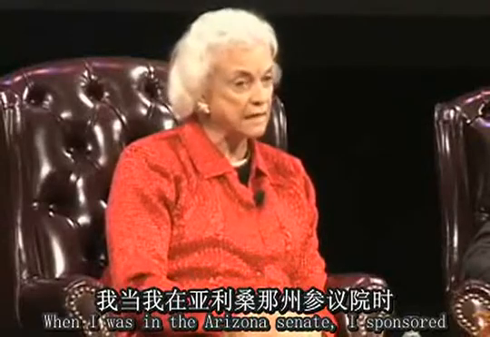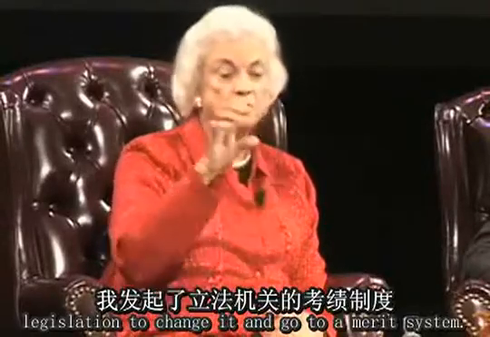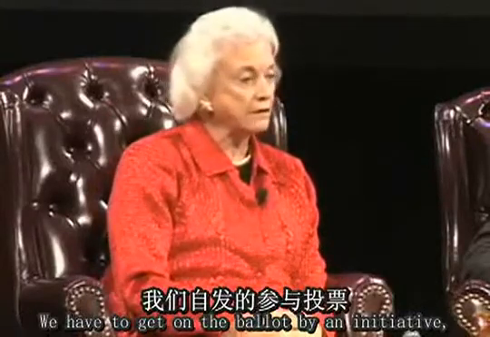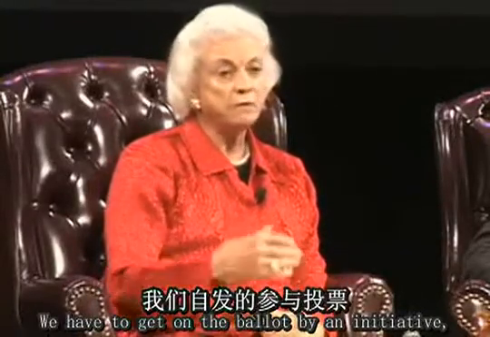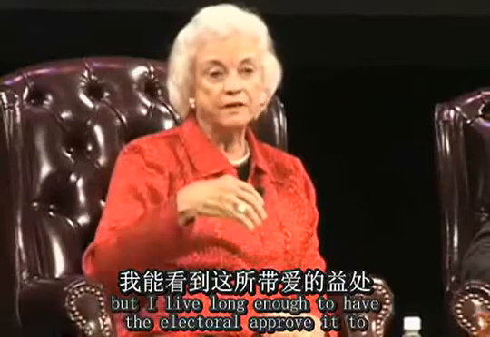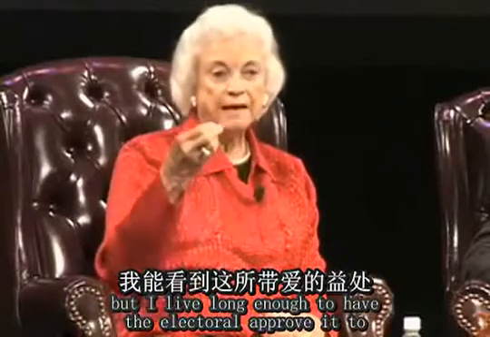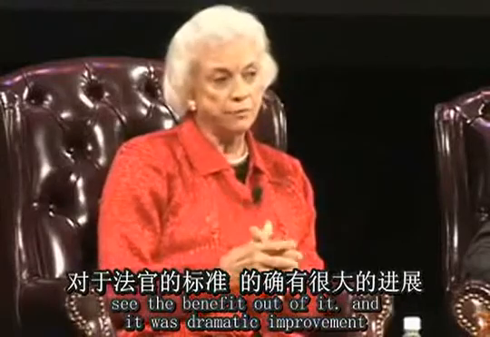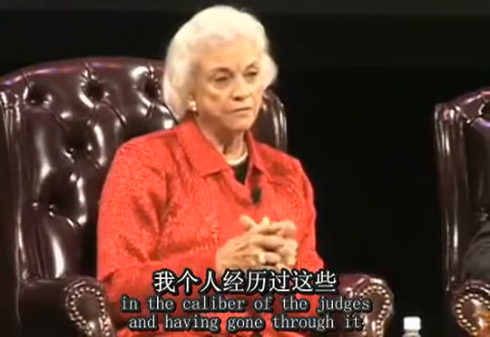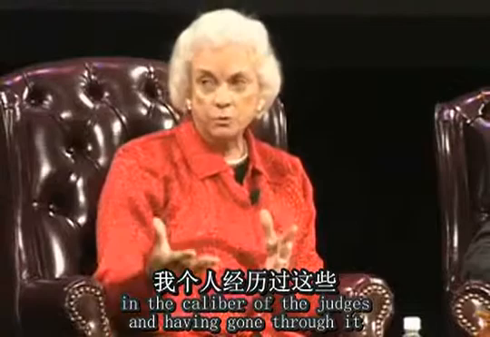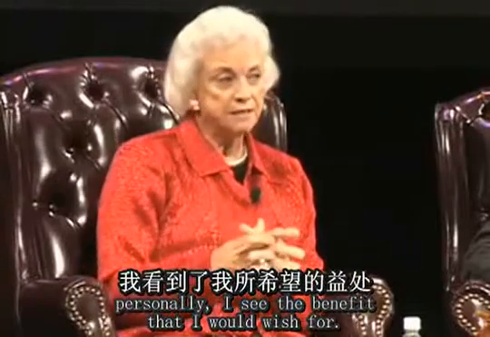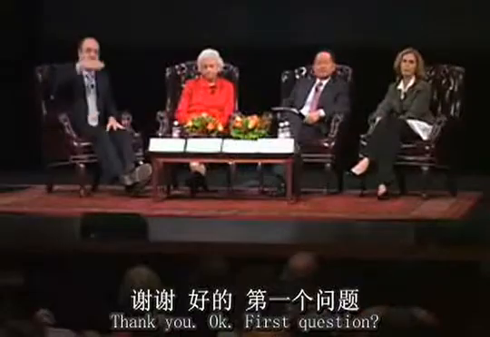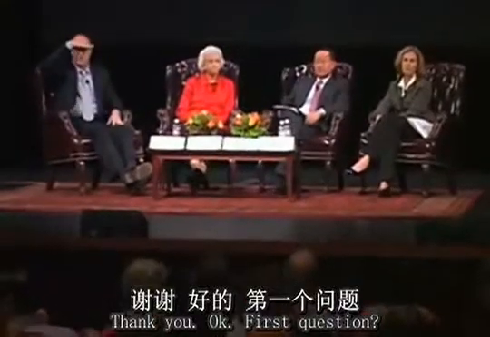When I was in the Arizona Senate, I sponsored legislation to change it and to go to a merit system. We had to get it on the ballot by initiative, but I lived long enough to have the electorate approve it and to see the benefits of it. And it was a dramatic improvement in the caliber of the judges. And having gone through it personally, I see the benefits, and that's what I would wish for. Thank you. Okay, first question?